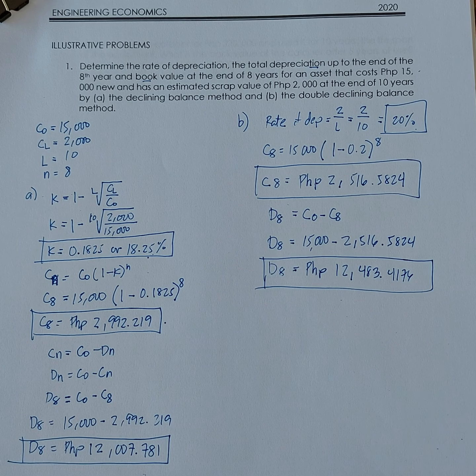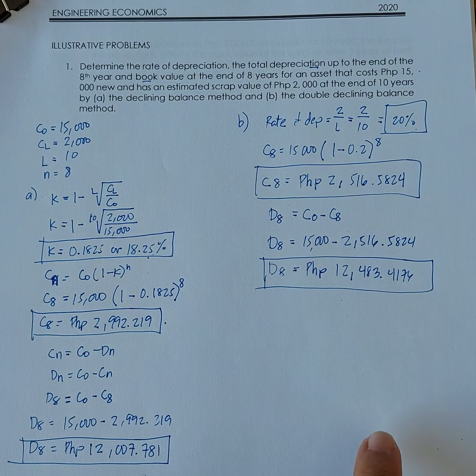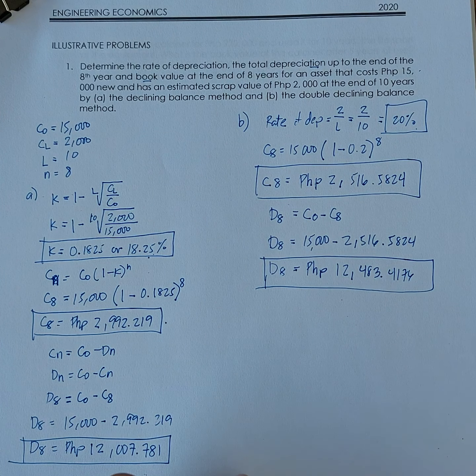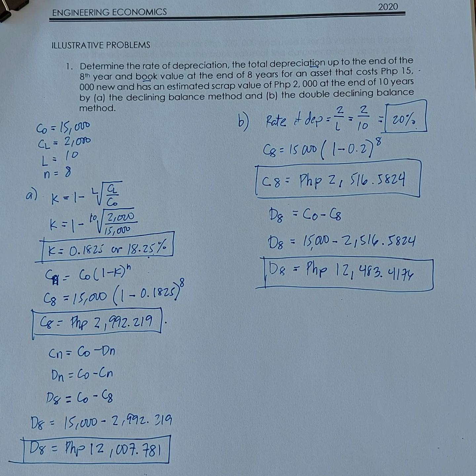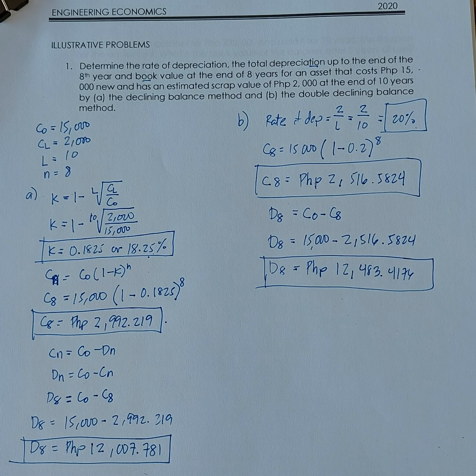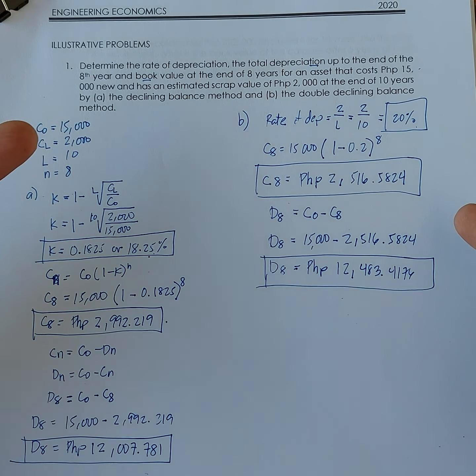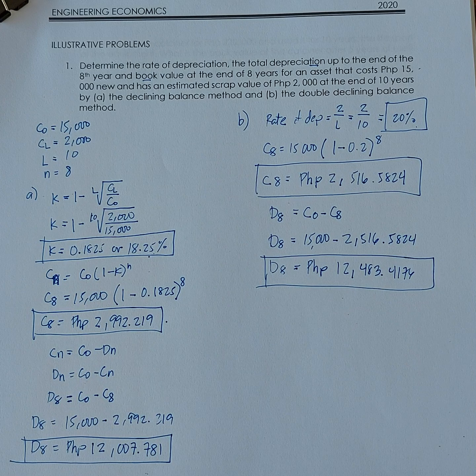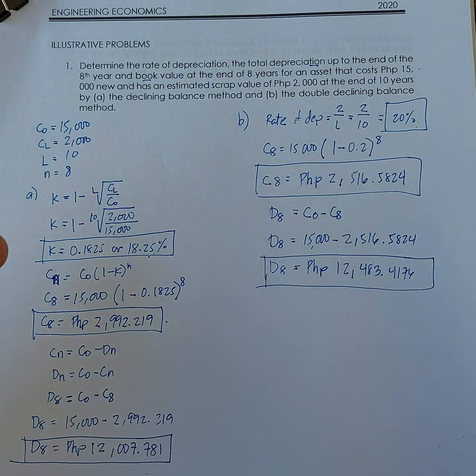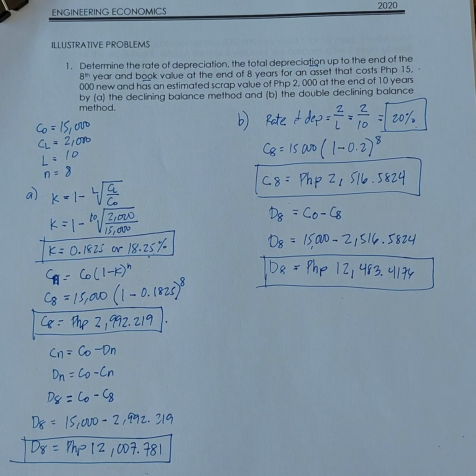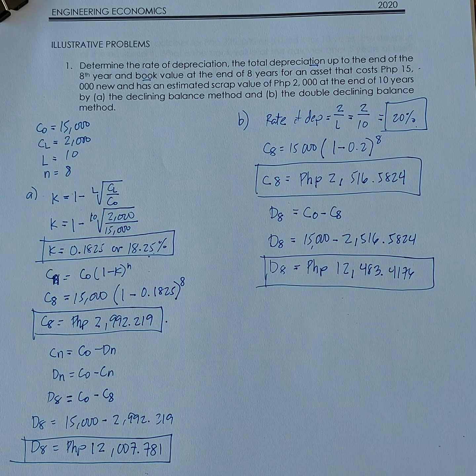So that's it. We can compare. Although there are differences, it's up to your perception whether they are significant, because this is only around 15,000. But when dealing with a larger amount of money or investment, we will be dealing with much bigger differences in the values using the two methods, double declining and the declining balance method. Okay, next, problem number 2.